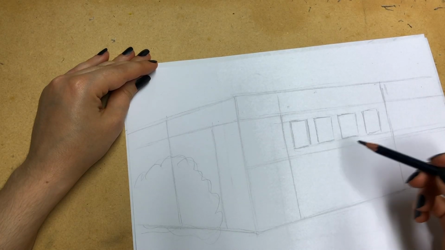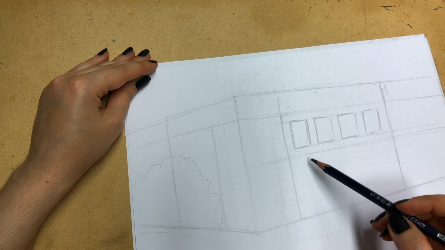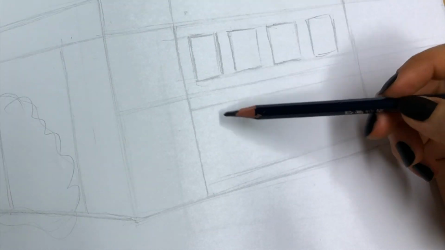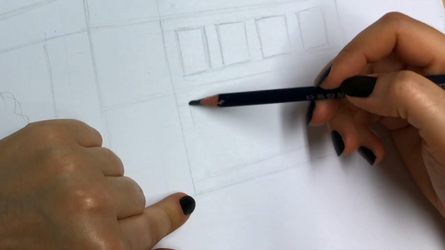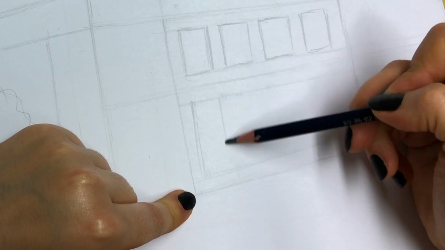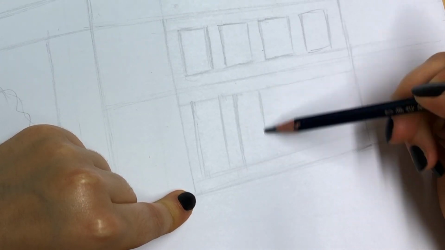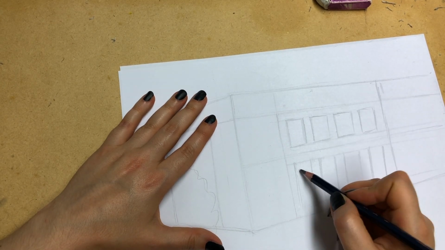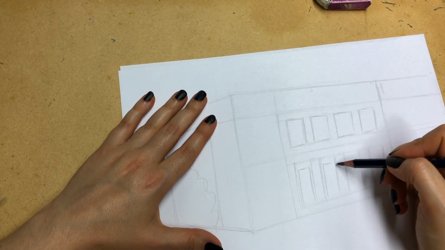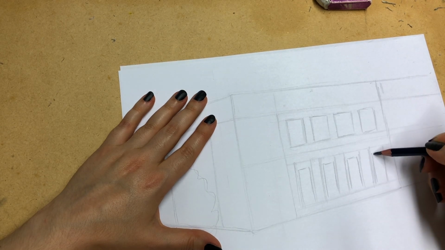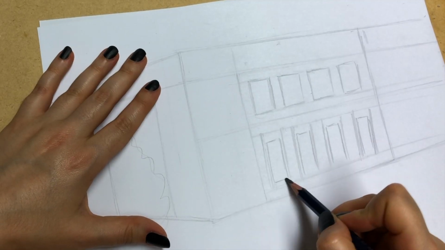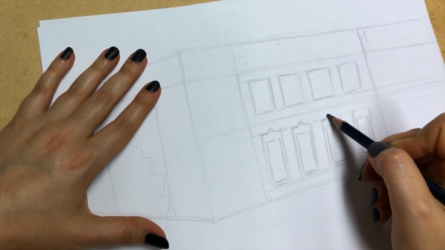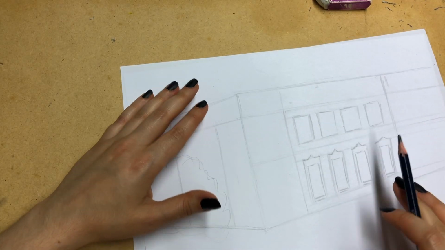Okay, now next would be the windows on the bottom, and you can put some details in. And so on.